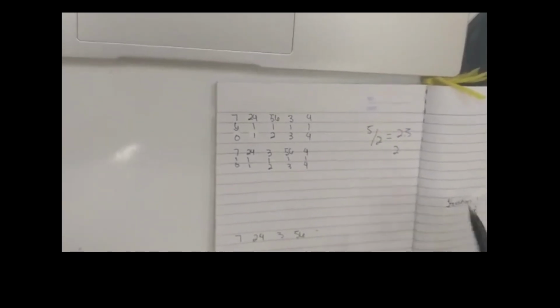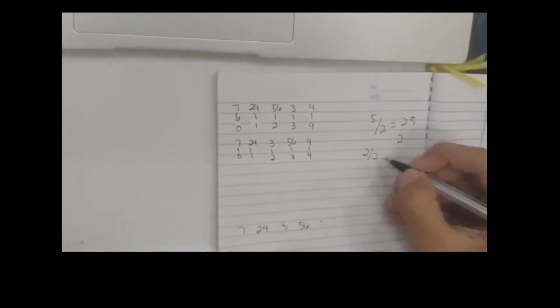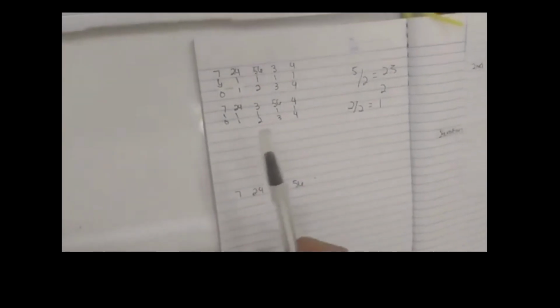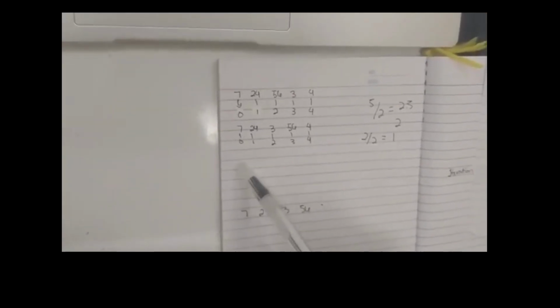And we will reduce the gap. So 2 divided by 2 equals 1. So this will be 1 minus 1 equals 0. But because the index 0 value is lower than index 1's, there will be no changes.